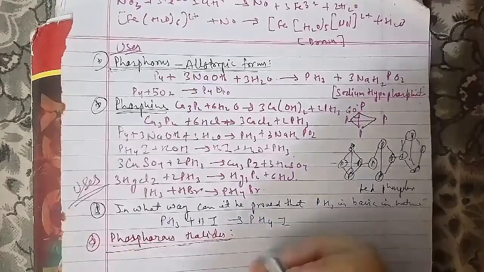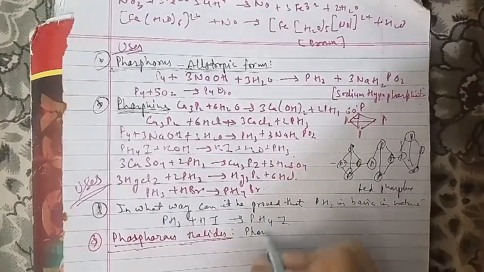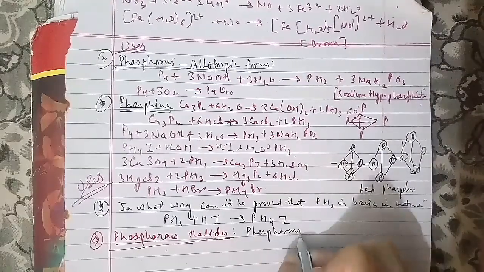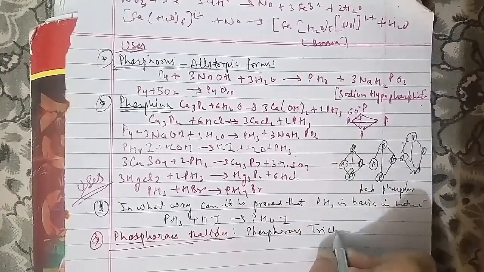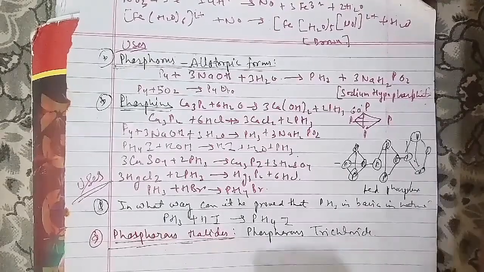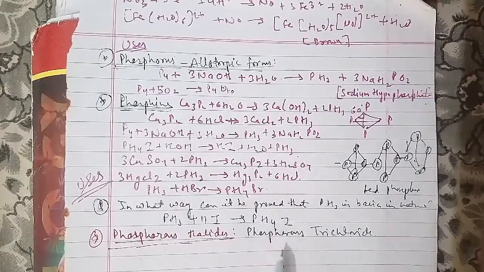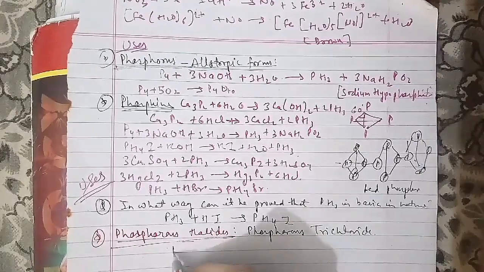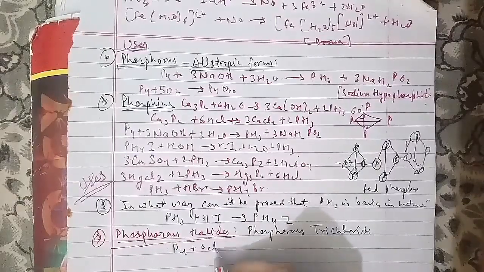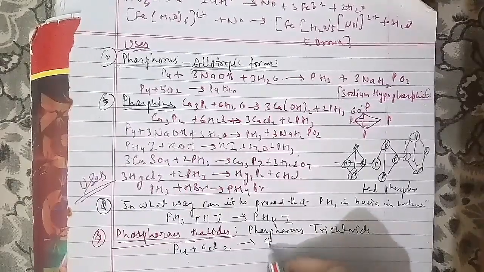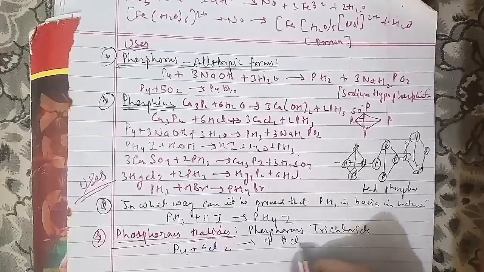And for the same case we have reactions as well. 3CH3COOH plus PCl3 will give 3CH3COCl plus H3PO3, and the equation is 3C2H5OH plus PCl3 will give 3C2H5Cl plus H3PO3 here.